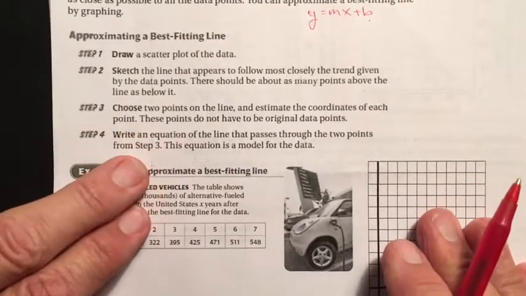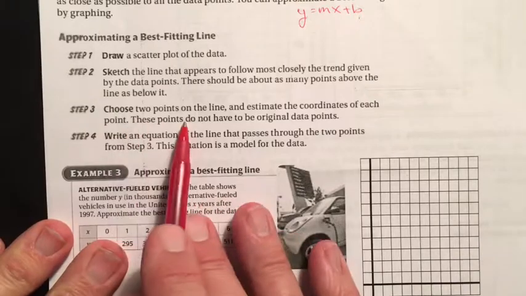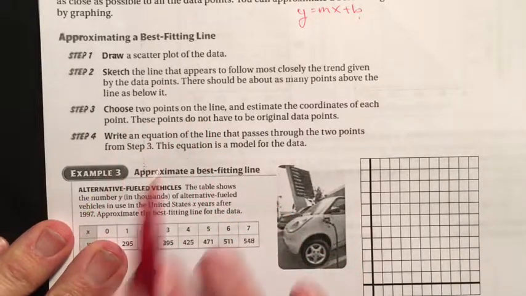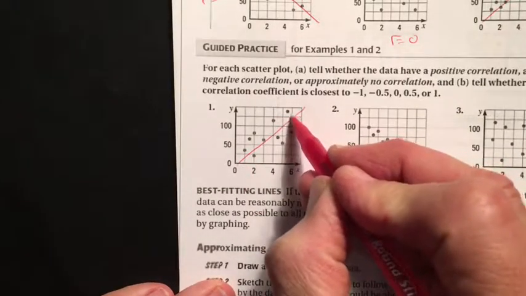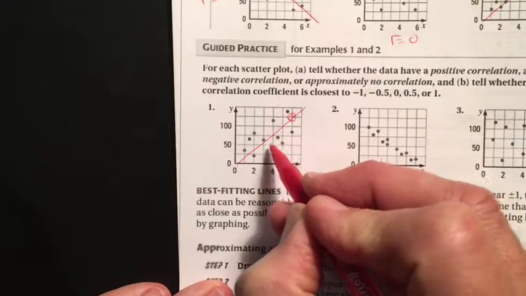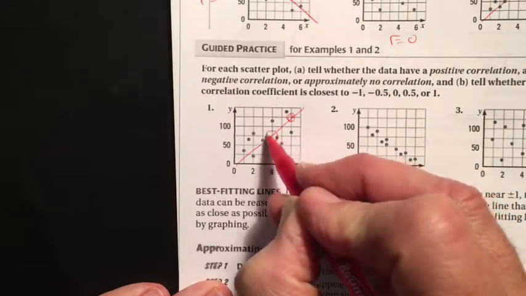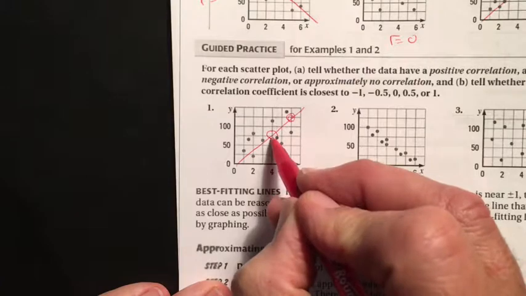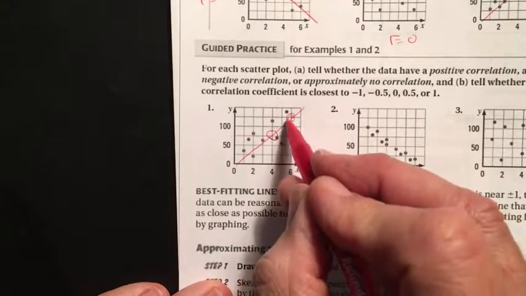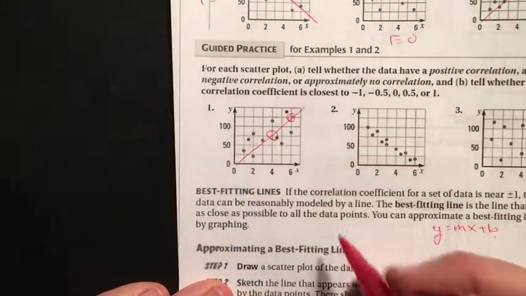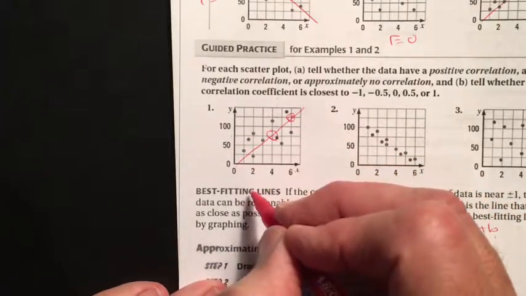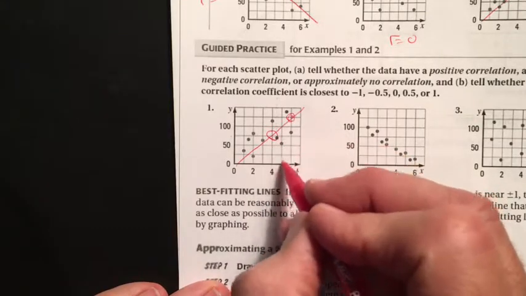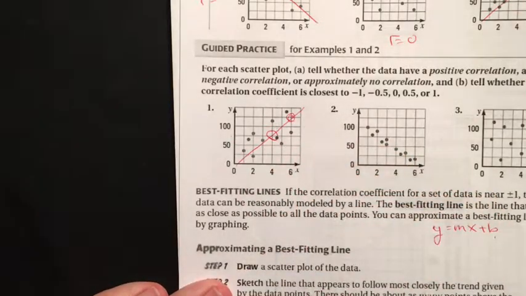Now, the mathy part of this operation. Step 3, choose 2 points on the line. I always suggest when you're picking points, pick points where the line crosses the 2 hash marks, like right here, and perhaps right here. Because you get hard numbers, 4 and 75, and 6 and 125. You get good numbers. Don't pick the points they always give you, and don't pick points where you have to kind of guess the value. Do the best you can to find points right on the grid lines. Makes your life easier. And the numbers are probably nicer to work with as well.